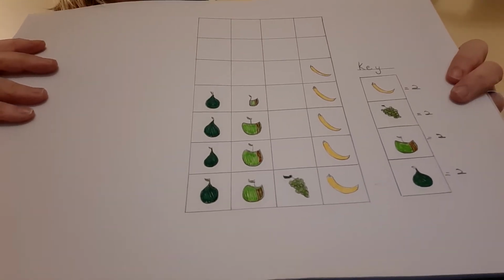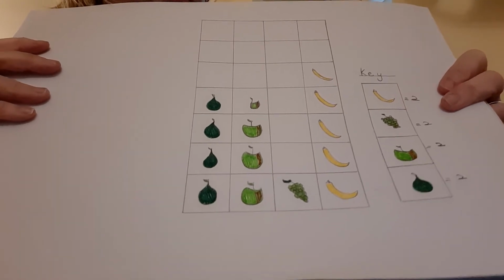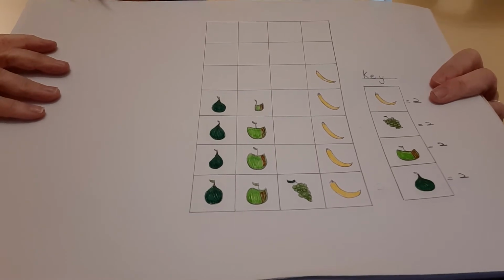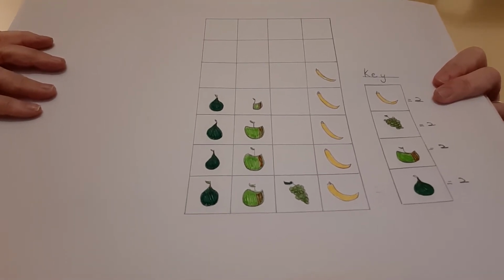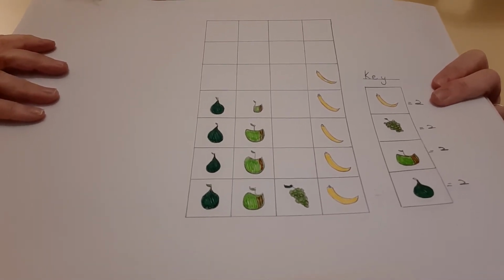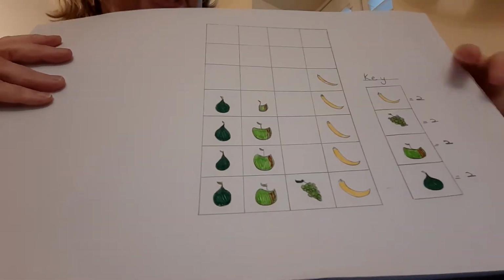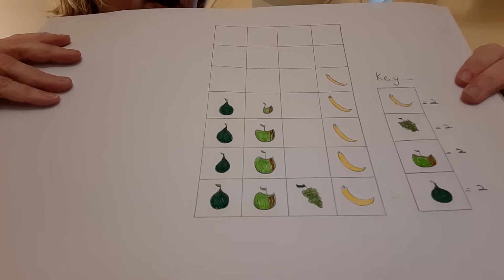How many of my friends like grapes as their favourite fruit? Oh, not very many, Year 2s. Have a look. Well done, you've remembered that each picture represents 2 people. So there were only 2 of my friends that chose grapes as their favourite fruit.